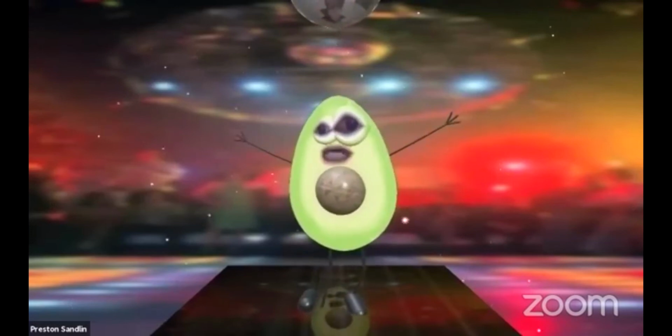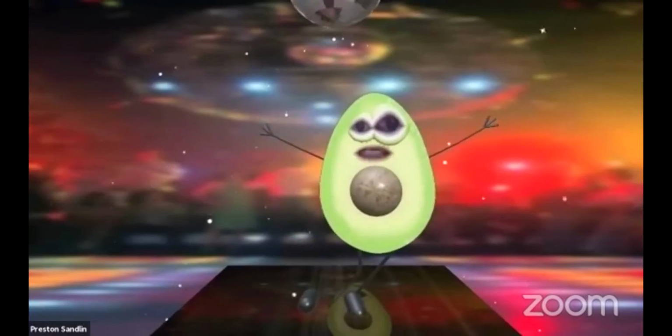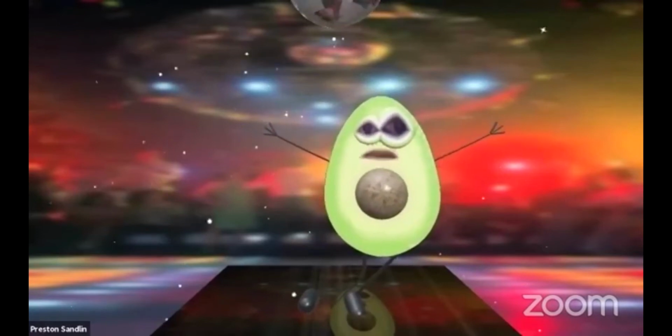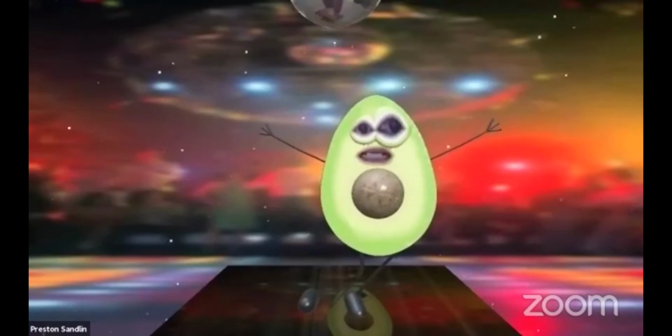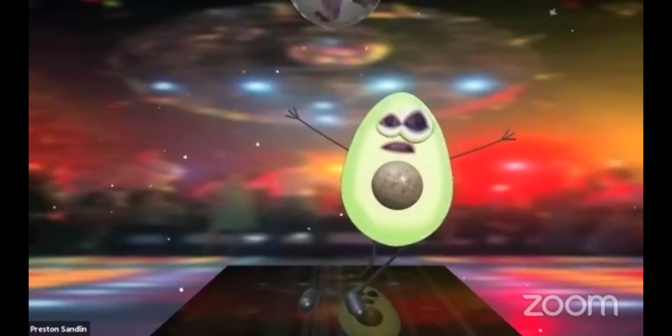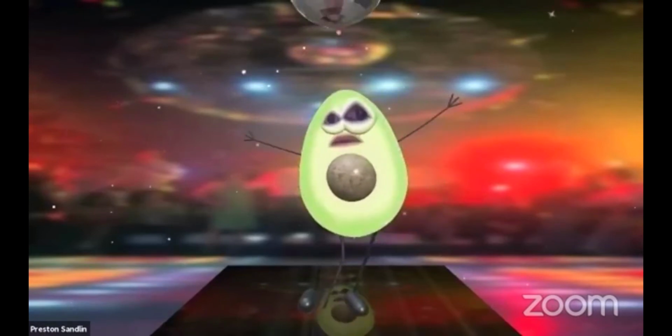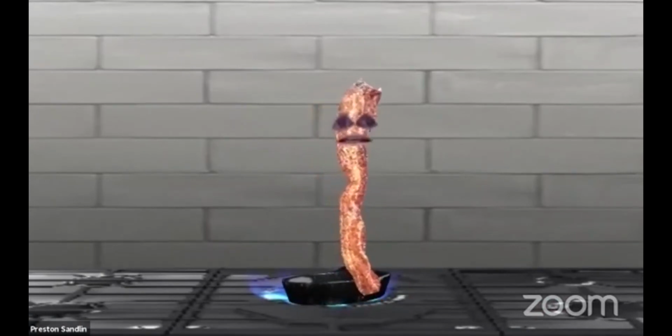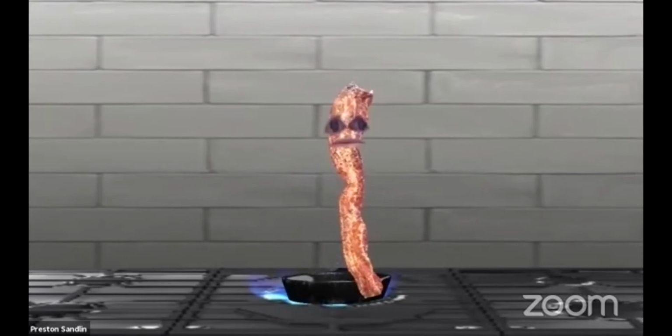But you can do all kinds of things, everything that you could do in Zoom. You could be a troll character. You could be potato head. You could be a piece of bacon. Here, I'm going to be a piece of bacon. Hey guys, what's going on? Let me show you what to do here and how to do a Snapchat filter on your Zoom meeting.